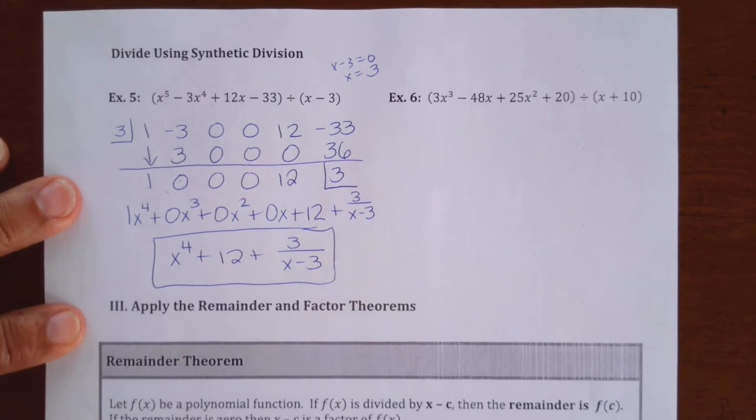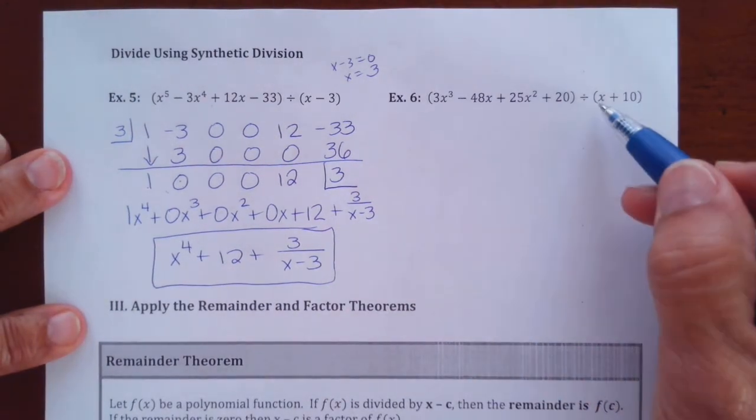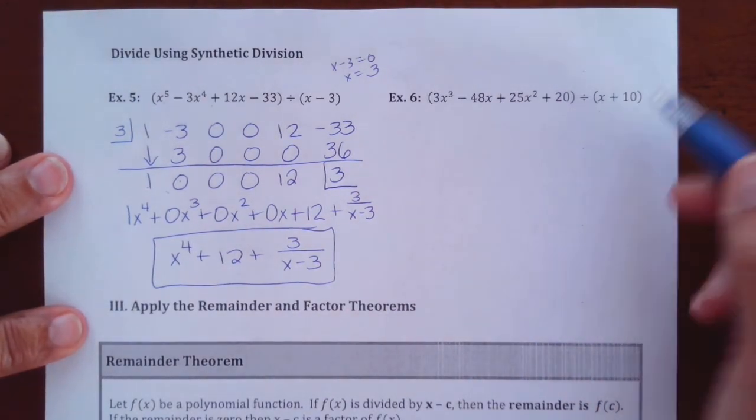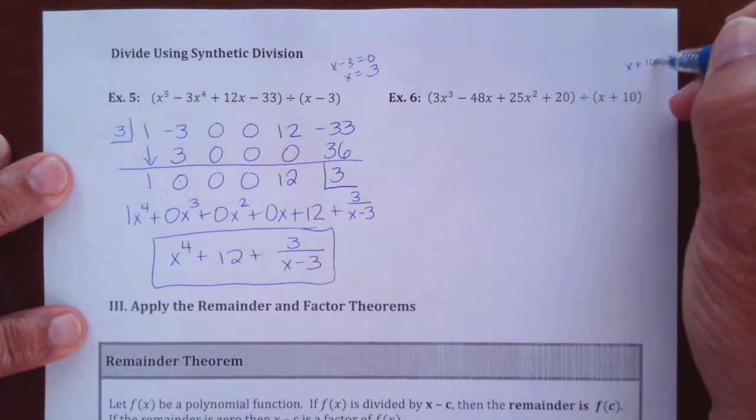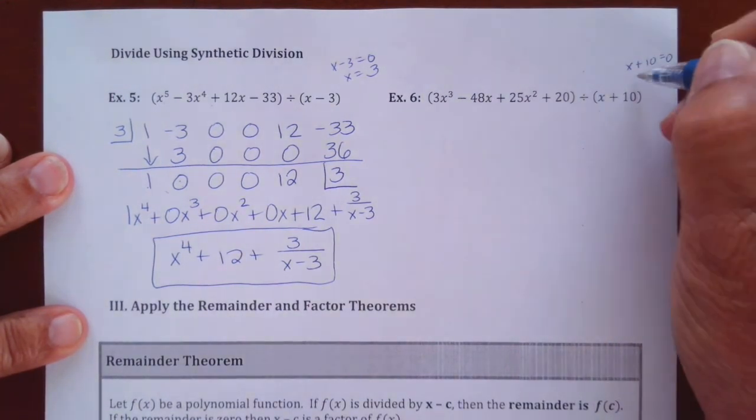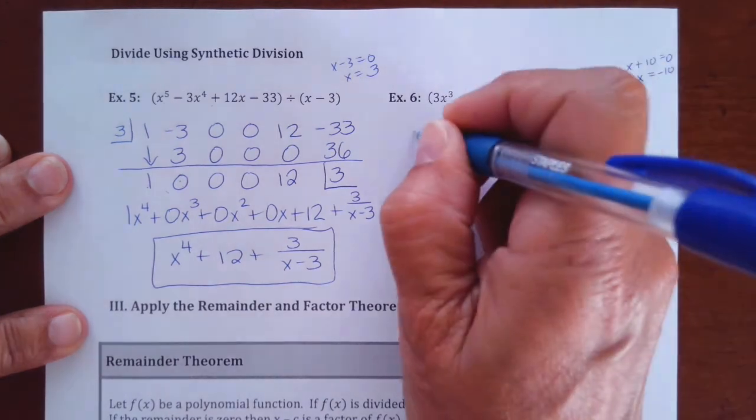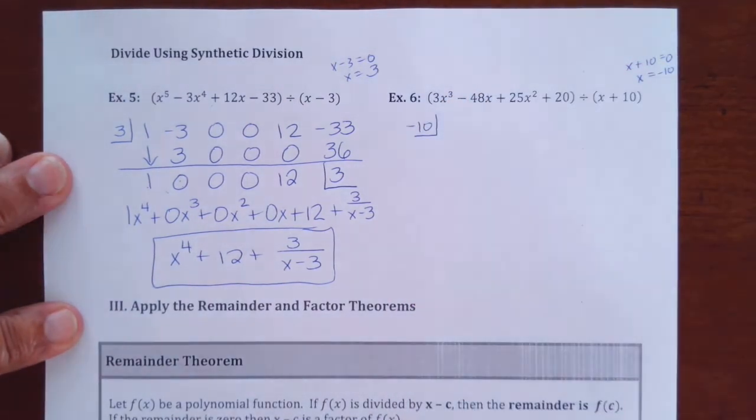Alright, last one for synthetic division. So what would you put in the box? Okay, this time you have x plus 10. Well, if you set x plus 10 equal to 0 and solve that, you get negative 10. So this time you're going to put negative 10 in the box.